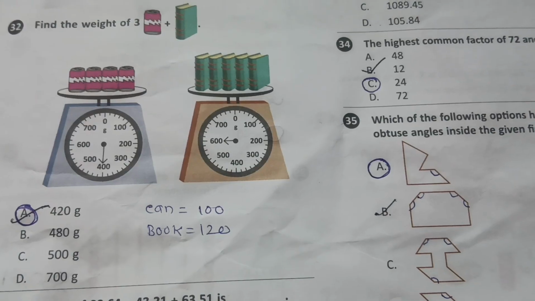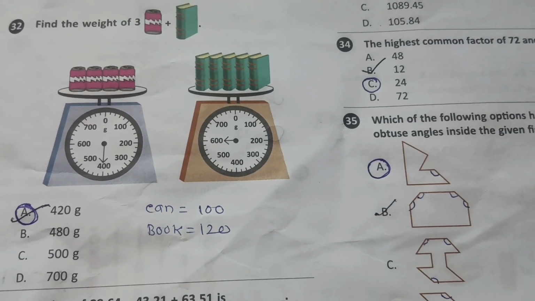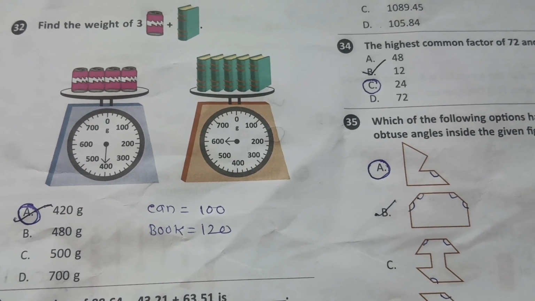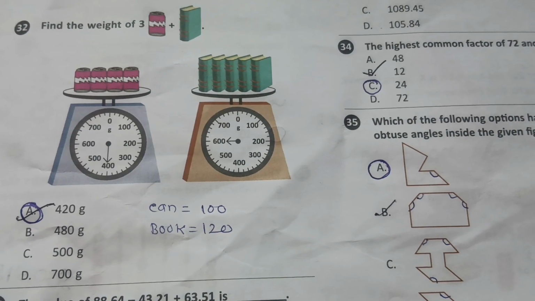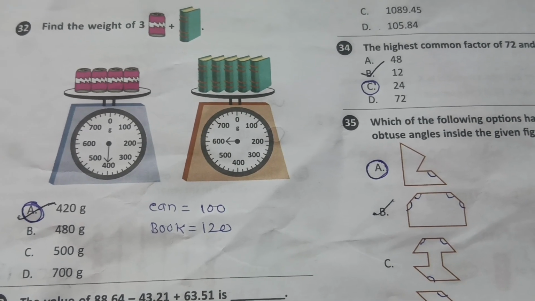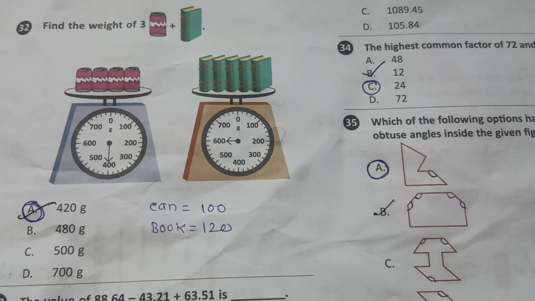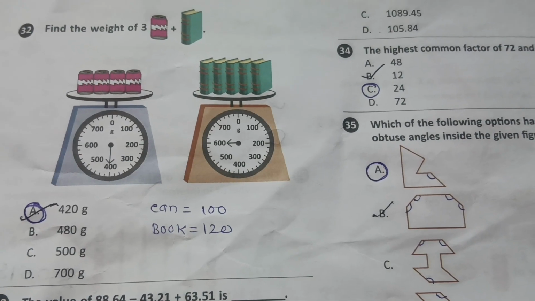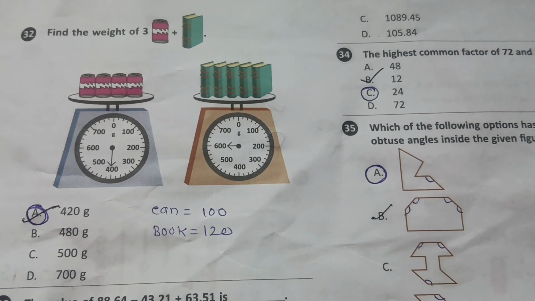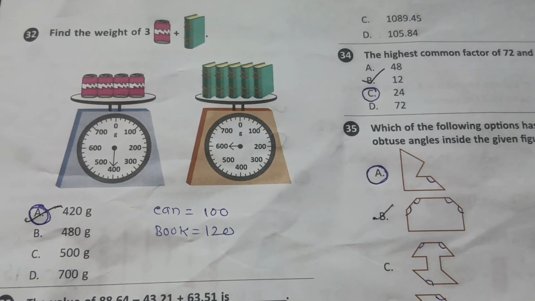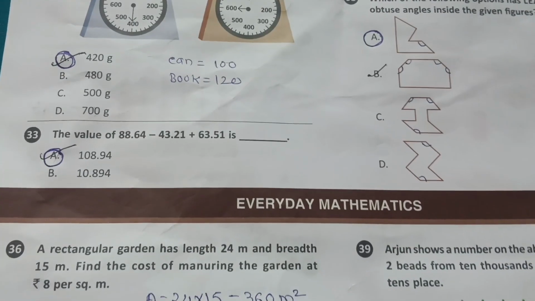Number 32. Find the weight of 3 cans and 1 book. See, the weight of 4 books is 600. So weight of 1 book is 120 gram. Weight of 4 cans is 400. So weight of 1 can is 100. So weight of 3 cans is 300 plus 1 book, that is 120, gives 420 gram. Option A. Question number 33.